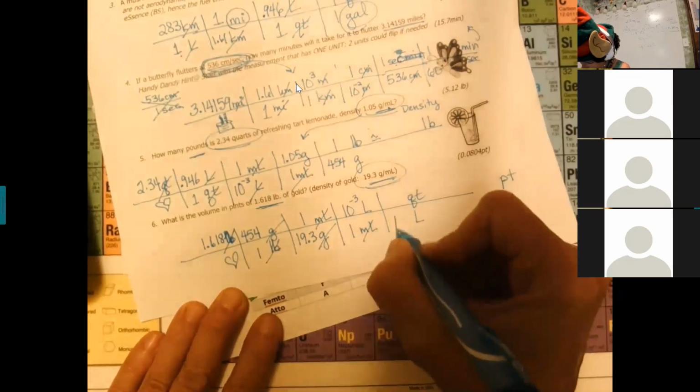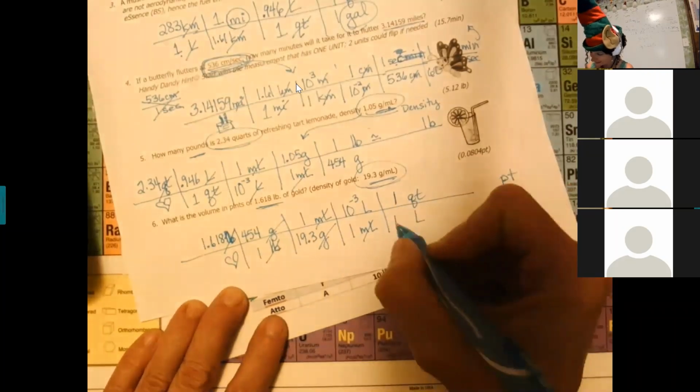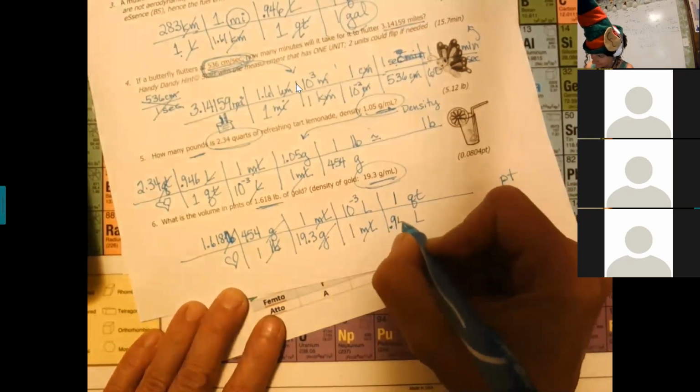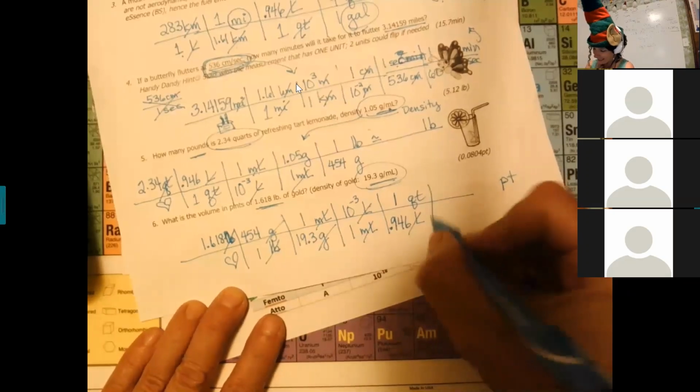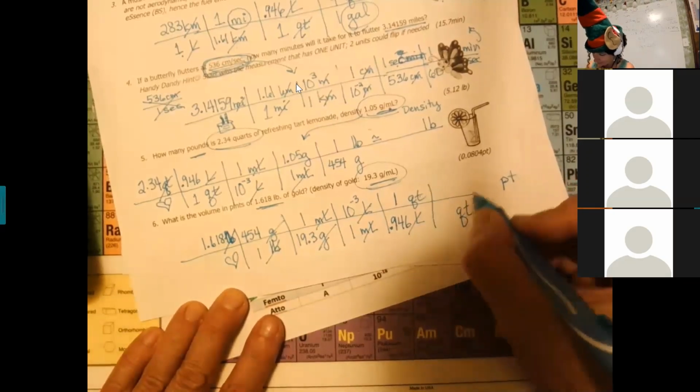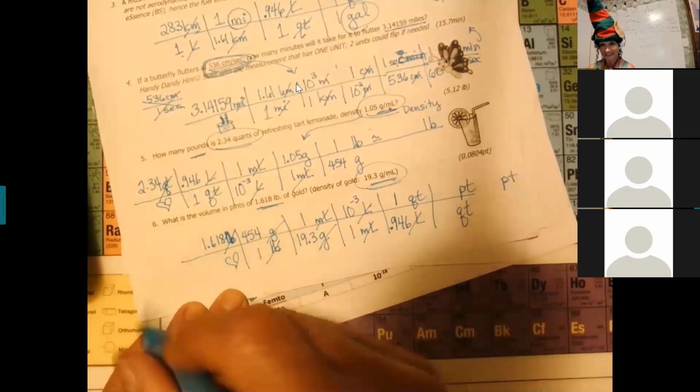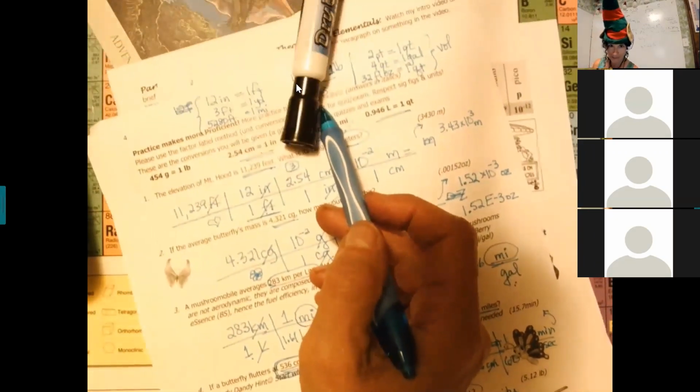All right, liters to quarts. Oh, wow. So US gets the 1.946. I'm just excited. I'm almost done. And then the unit quarts to pints. And take a deep breath. If you don't know it, you have your little hand. 2 pints to a quart.